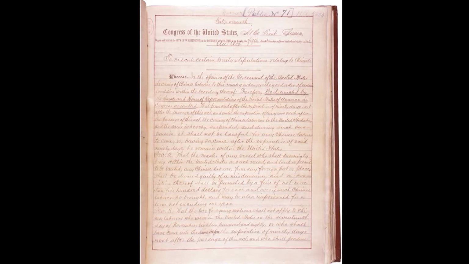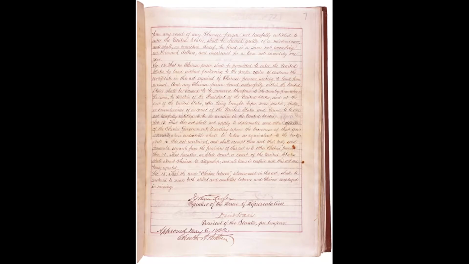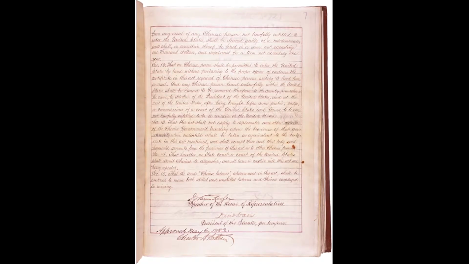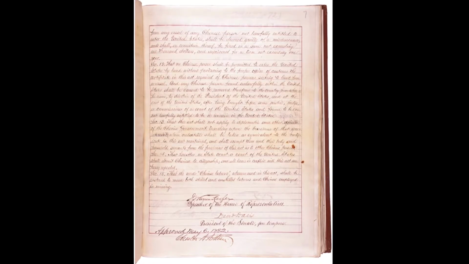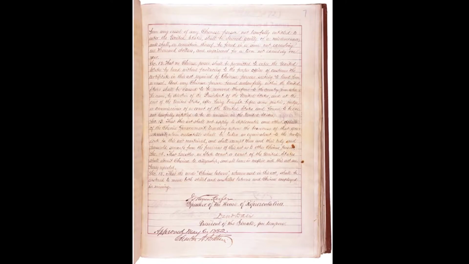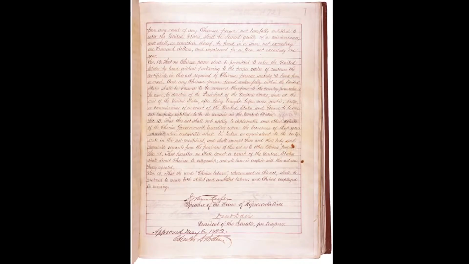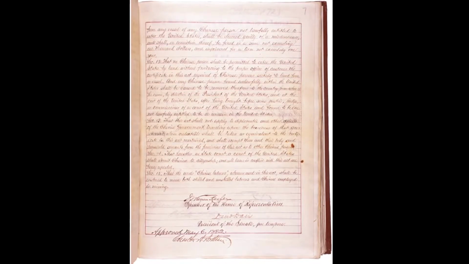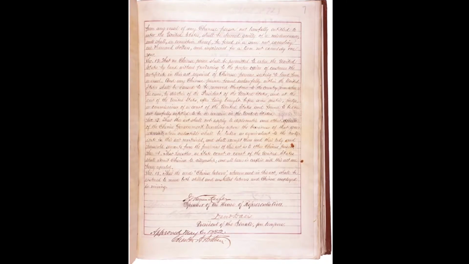"Whereas, in the opinion of the government of the United States, the coming of Chinese laborers in this country endangers the good order of certain localities within the territory thereof," is the very first line of the act, meaning that the Chinese laborers affect the U.S. negatively. It also says in Section 14 that "hereafter no state court or court of the United States shall admit Chinese to citizenship, and all laws in conflict with this act are hereby repealed."